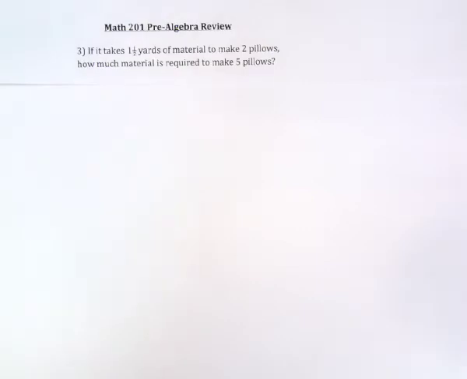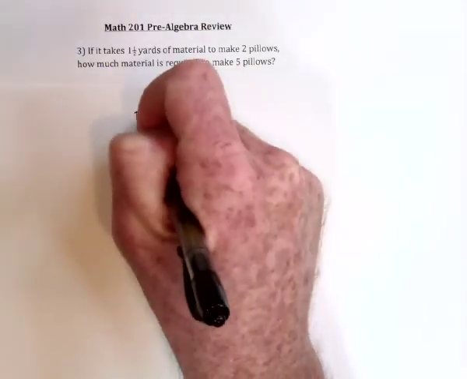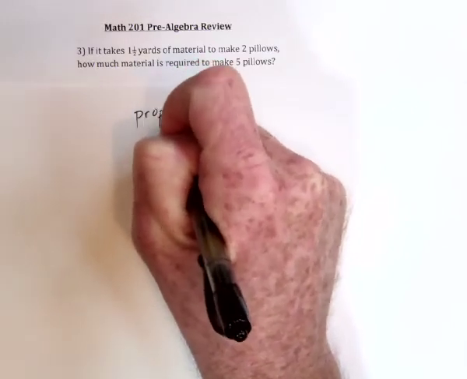If it takes 1.5 yards of material to make 2 pillows, how much material is required to make 5 pillows? Well, this is a problem about proportions.